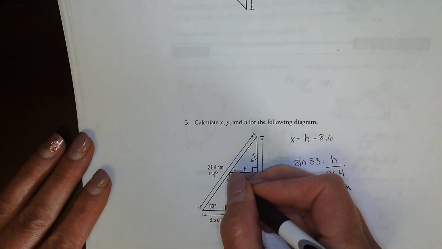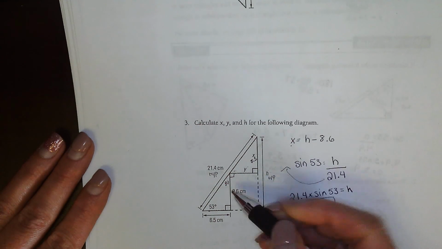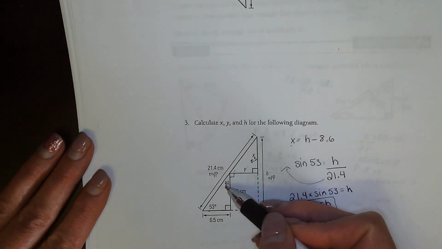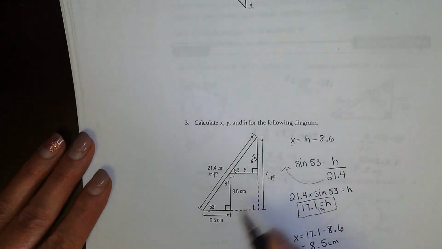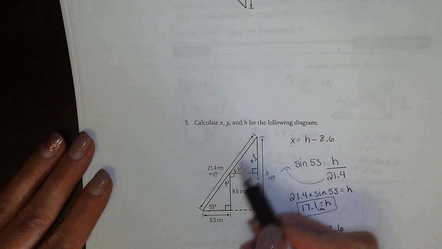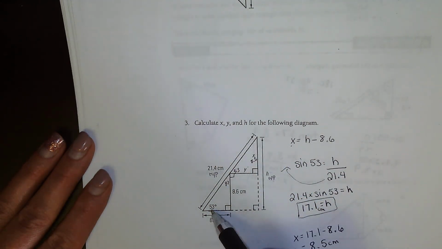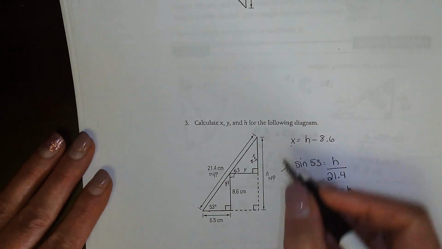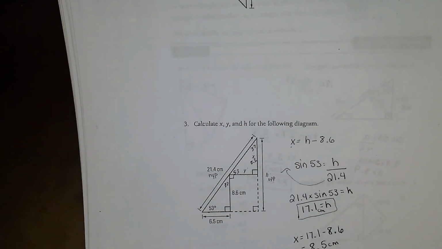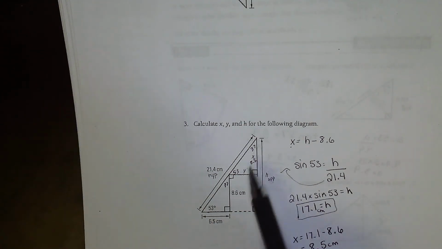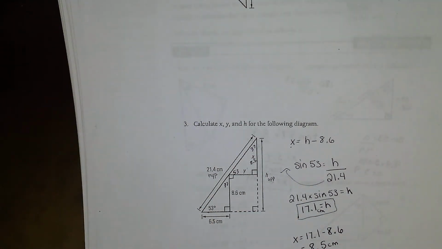So if I know this is 37, then 37 and 90 taken away from 180 is going to make this 53. And then also if I think about this as one big right triangle, 53 and 90 taken away from 180, I know that angle as well. So now I know that the angles in this triangle and that triangle are identical.